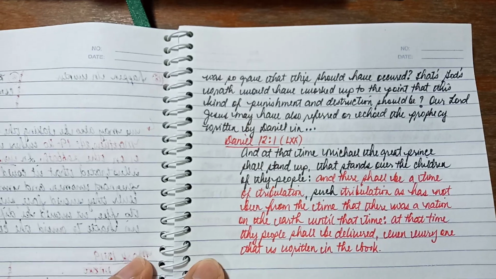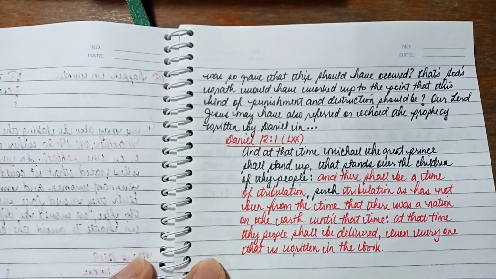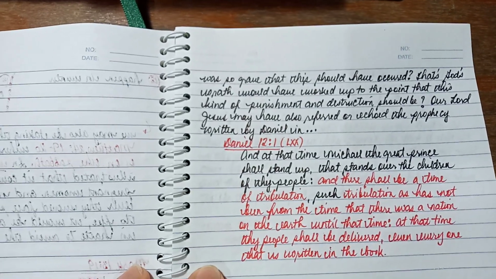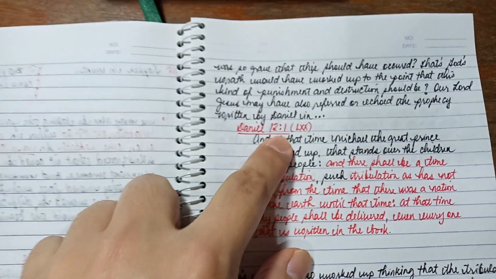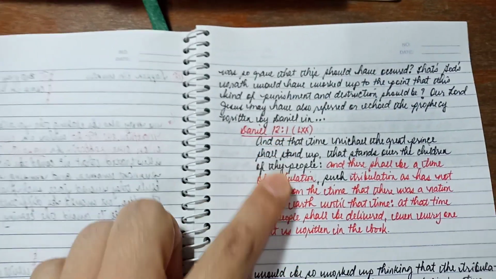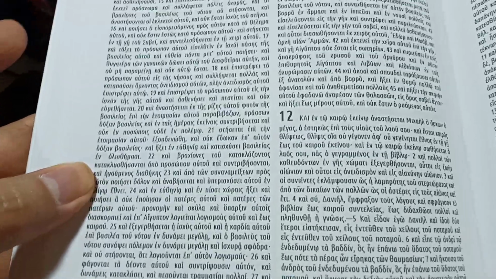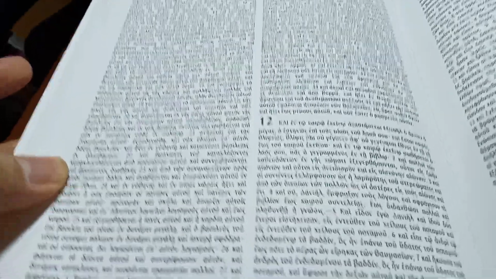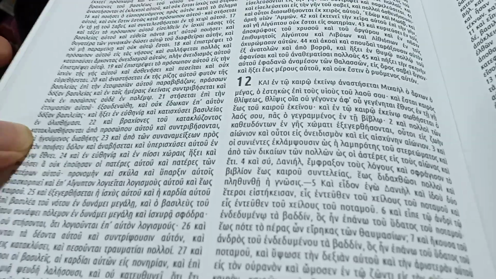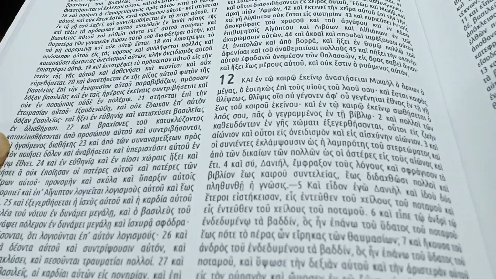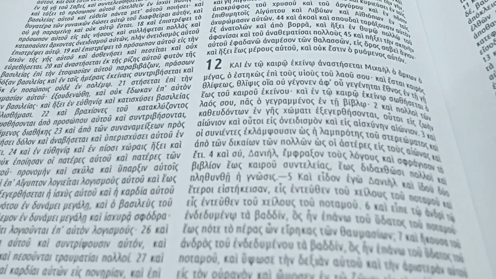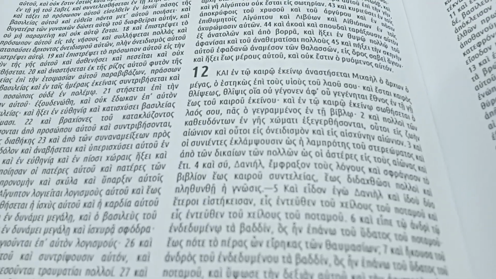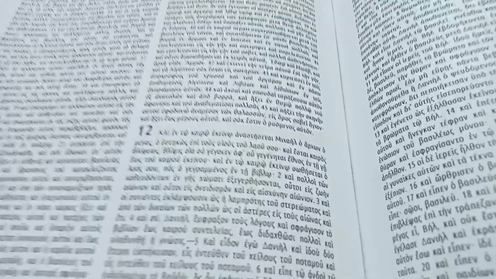Our Lord Jesus may have also referred to or echoed the prophecy written by Daniel in Daniel chapter 12 verse 1. I would show you how I rendered it.